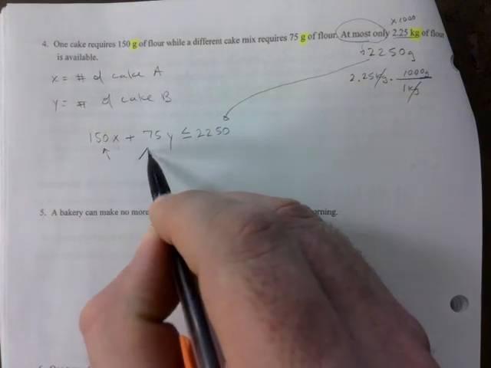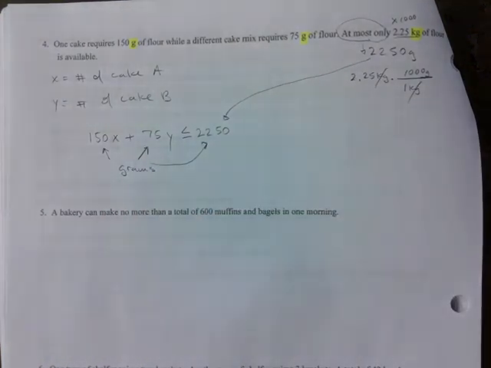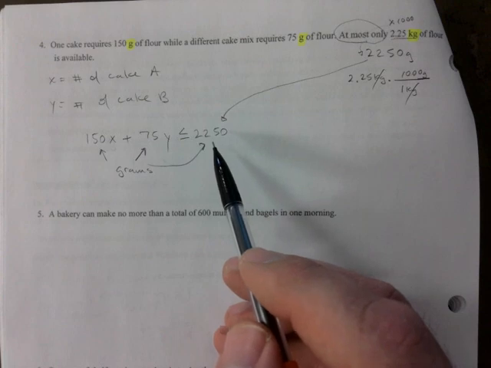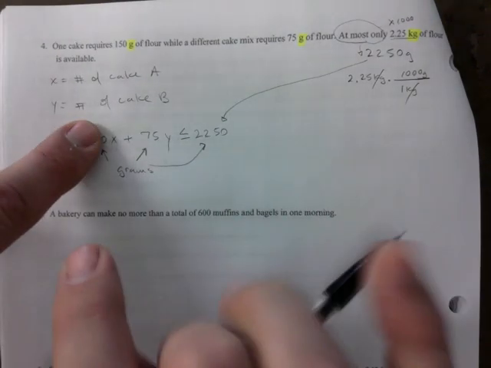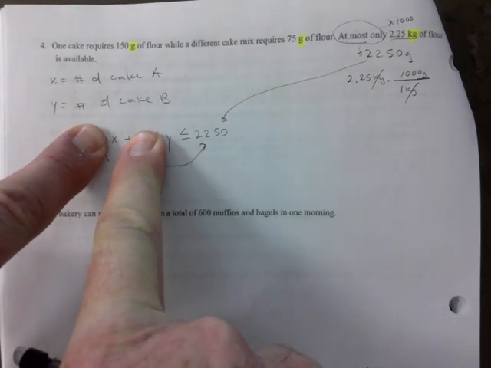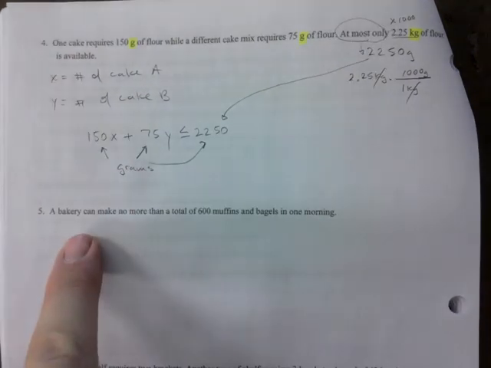So arrow, arrow, arrow, grams for all of them. If you have grams here and grams there, this also should be in grams. But if you have something about the number of cakes, then you should not be using the grams in front of the X and the Y, if it's talking about the number of cakes specifically.